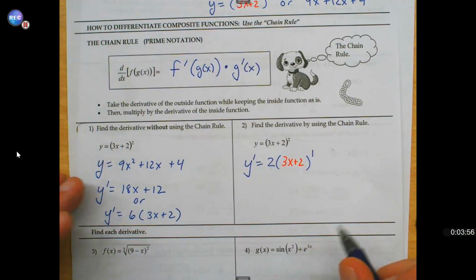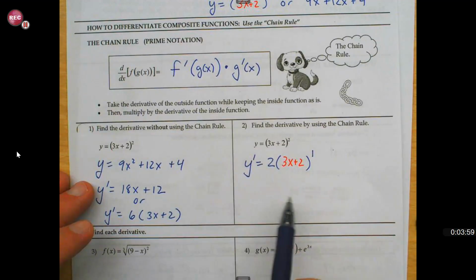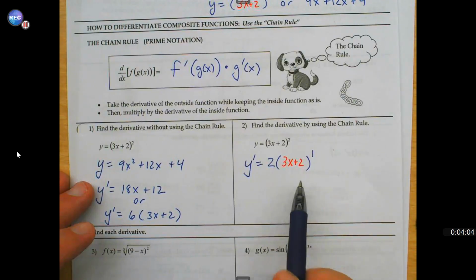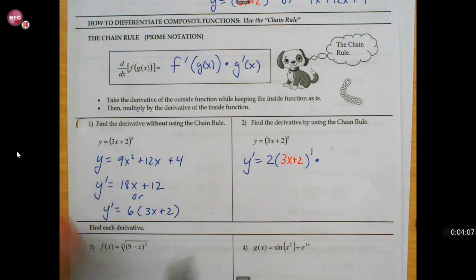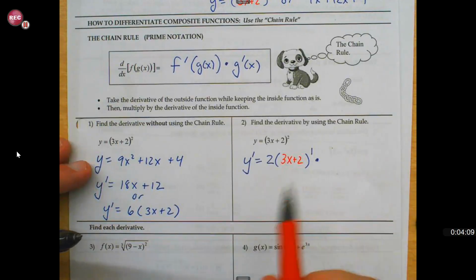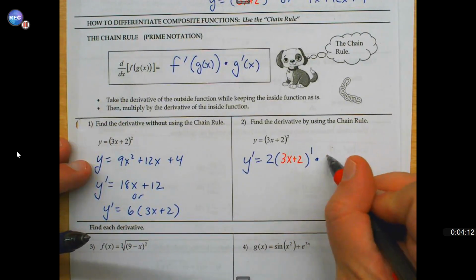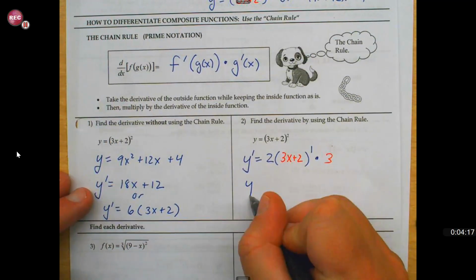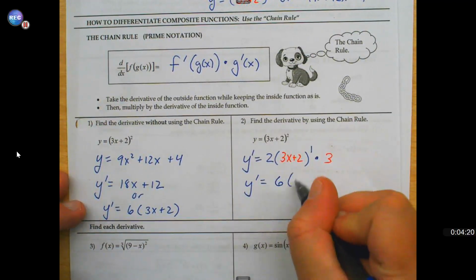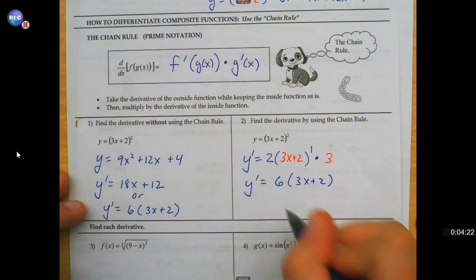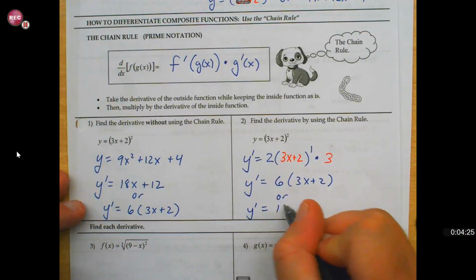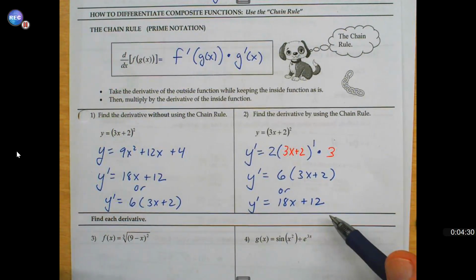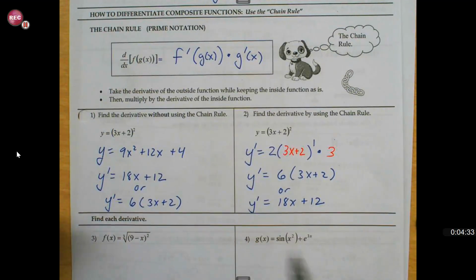Now, to complete the chain rule, we're going to multiply what we have here by the derivative of g of x, which is the inner function. So times the derivative of that red guy, using our derivative rules, would just be 3 plus 0. So we can multiply the 2 with the 3 at this point and leave our answer in this form. Or we could distribute it out and write it as 18x plus 12. Either form is correct. So you can see we got that same answer using the chain rule as we did doing it the old way.